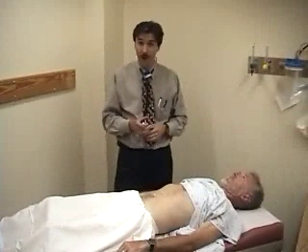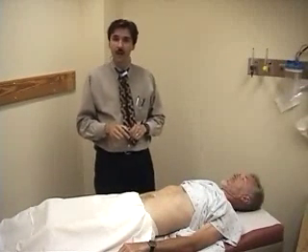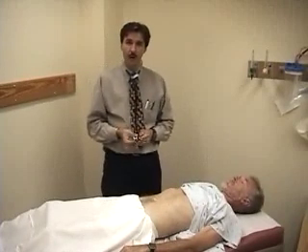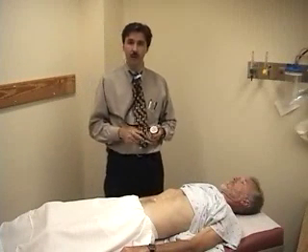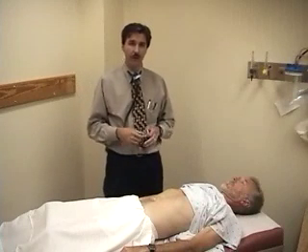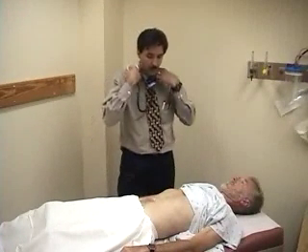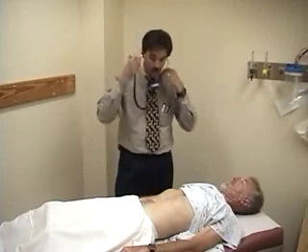After auscultating for bowel sounds, you'll want to listen for vascular sounds using the bell, because these sounds are typically more low-pitched, and we'll be listening over the aorta, the renal, and the iliac arteries. The aorta is located just to the left of the midline in the hypogastric area.